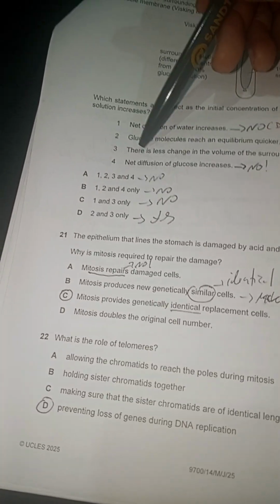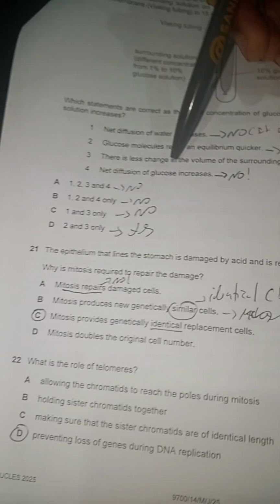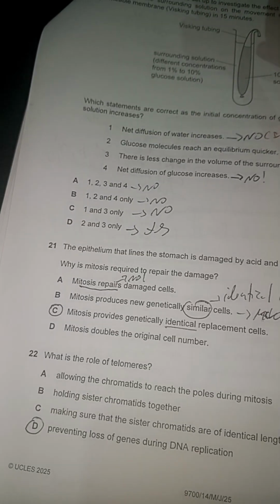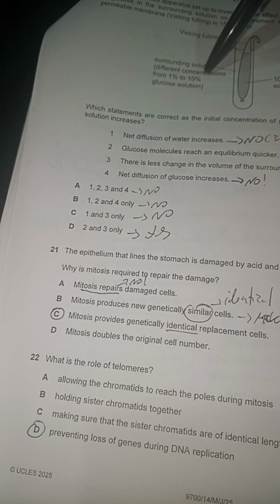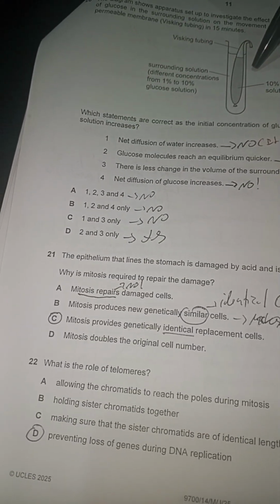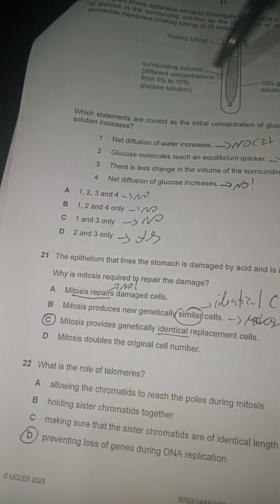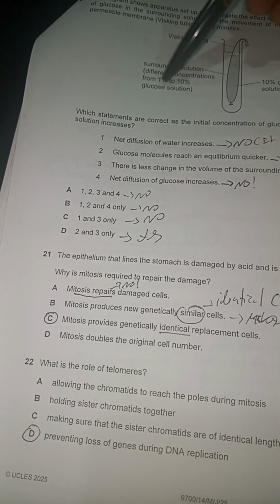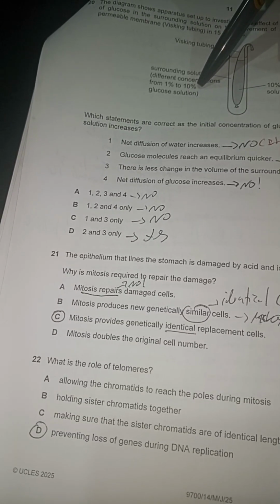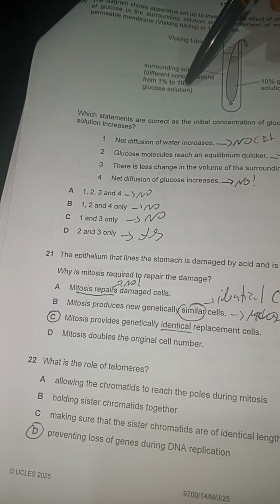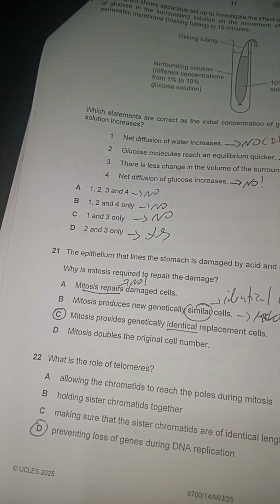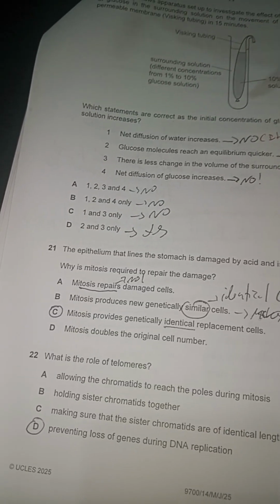Number 3, there is less change in the volume of the surrounding solution. As you increase the concentration of the surrounding solution, you will have less change, because as we increase, the gradient is decreasing, all right, and that means that by the time it reaches 10% and inside is also 10%, there will be no exchange of substances because equilibrium will be established.